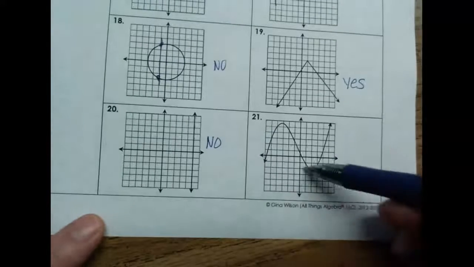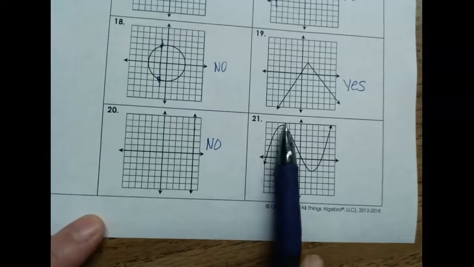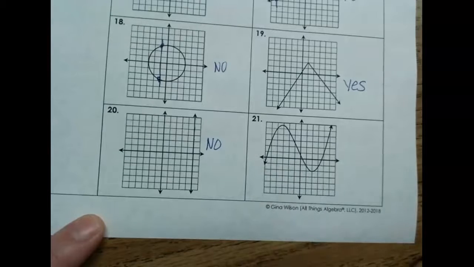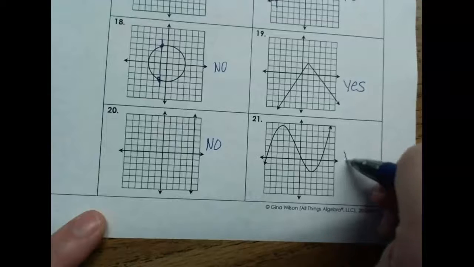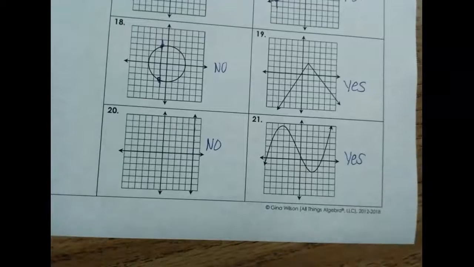And my last graph, this curvy line, anytime I'm only ever touching the graph one time as I go across with my vertical line test, so yes, this is a function.